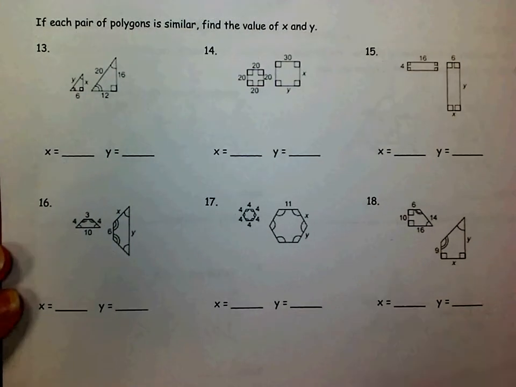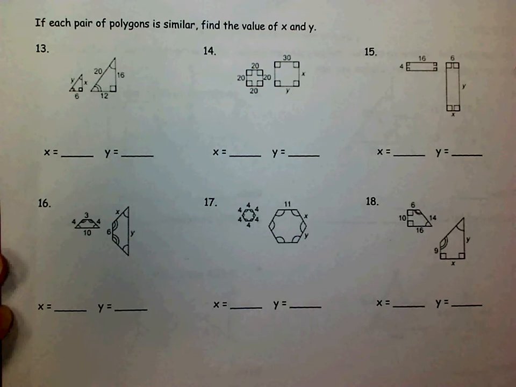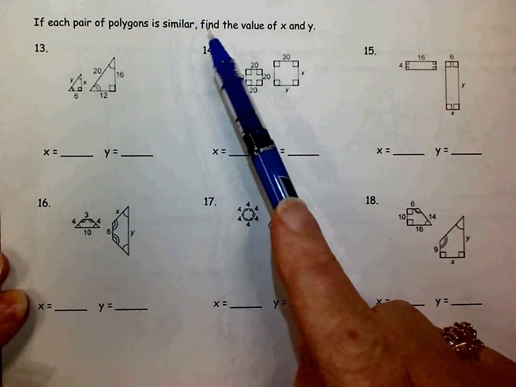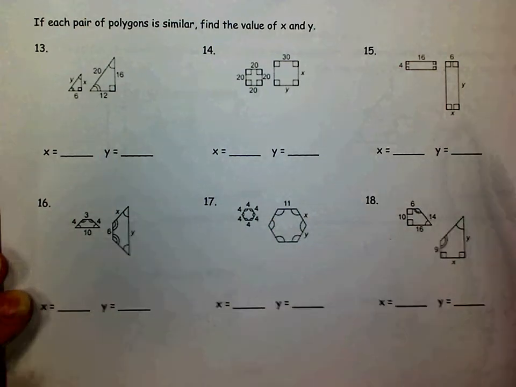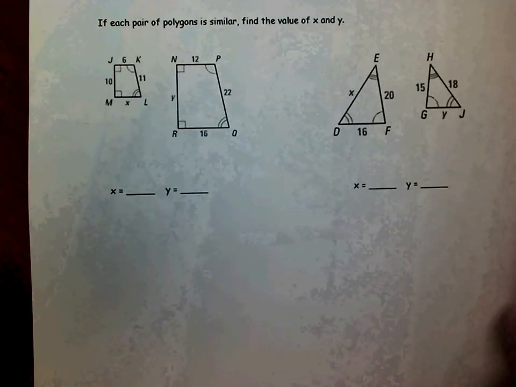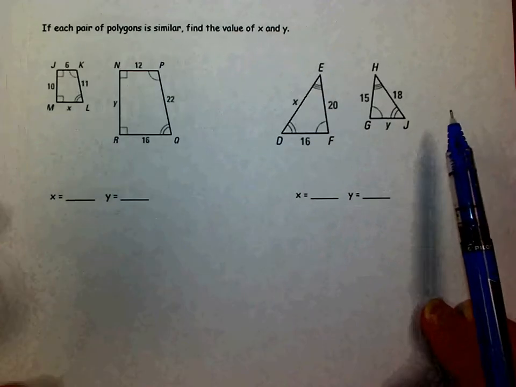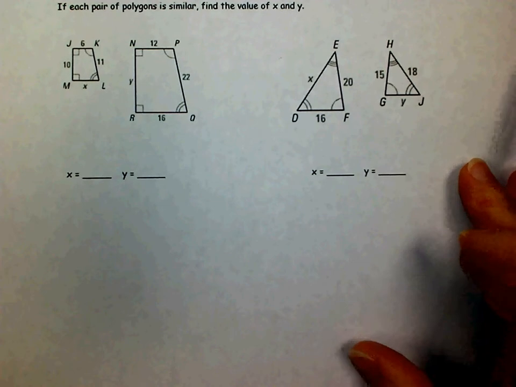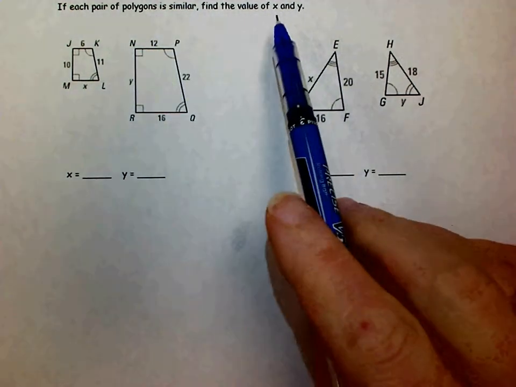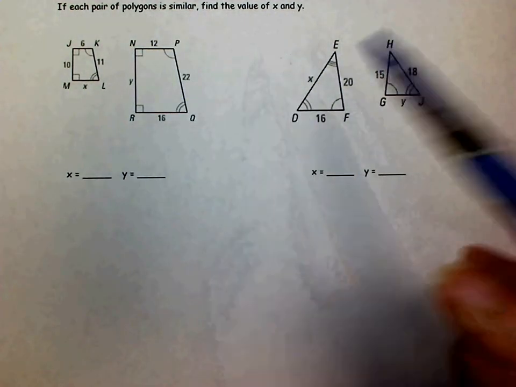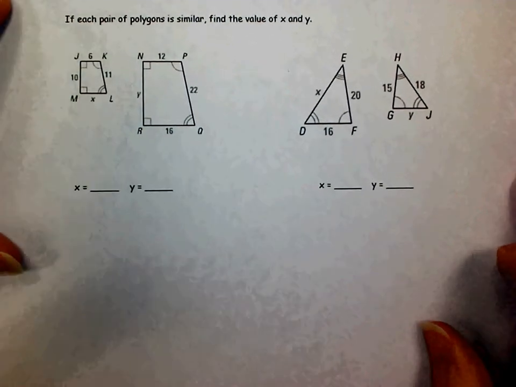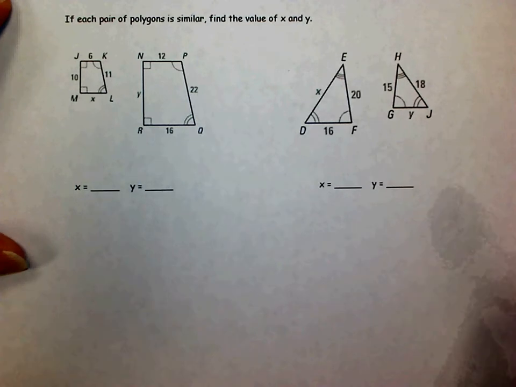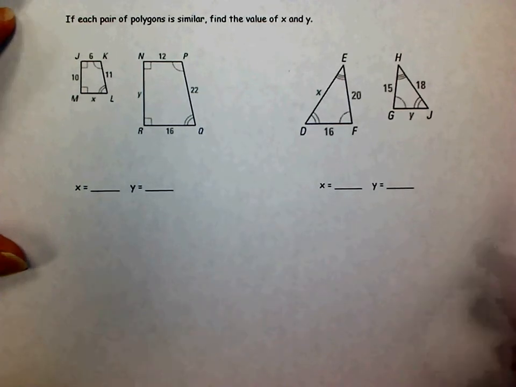On problems 13 through 18 of worksheet 19, the directions say if each pair of polygons is similar, find the value of x and y. So I want to work a couple of extra problems similar to those. On these, you do not have to determine whether or not the figures are similar. You're assuming they are in order to find the values of x and y. So your goal is to find what values of x and y maintain that proportionality of the corresponding sides.